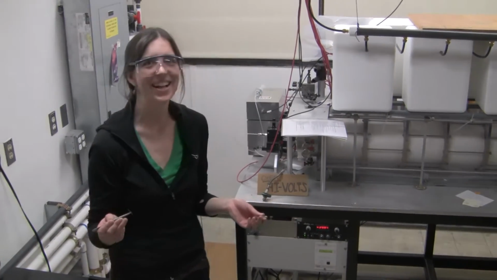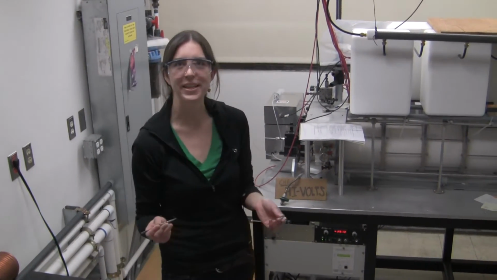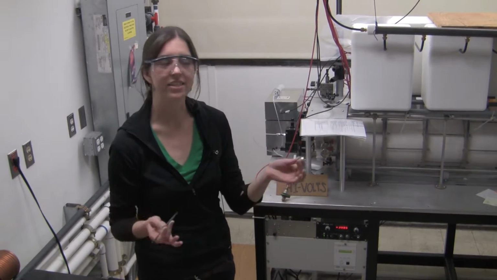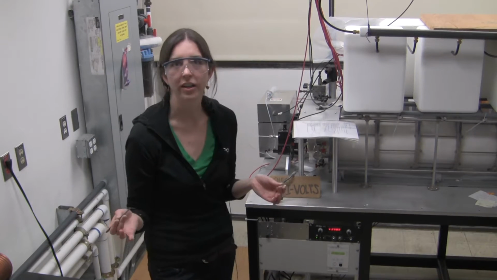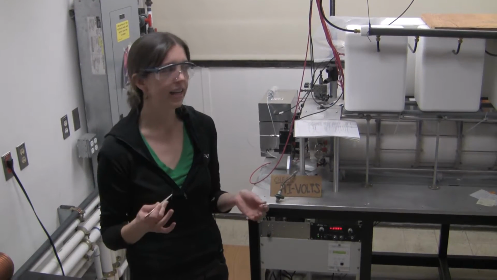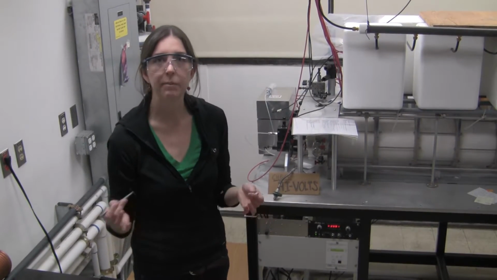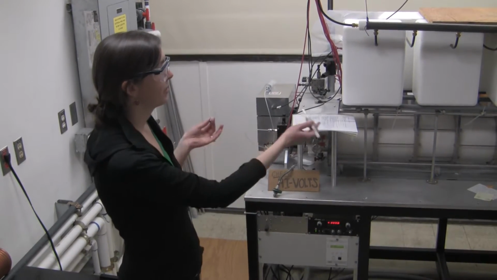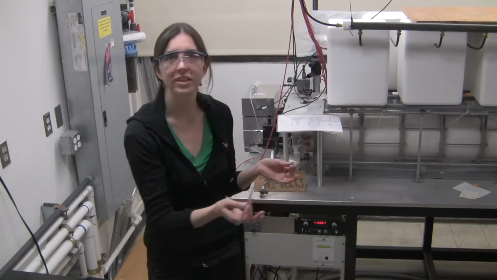My name is Megan Gessel. I'm a graduate student here in the Bowers Group at UCSB. We use ion mobility mass spectrometry to study the size and shape and structure of different molecules in the gas phase. I study the amyloid beta protein, which is a very important protein that's implicated in Alzheimer's disease. This is an ion mobility mass spectrometer, and I'm going to show you how it works today.